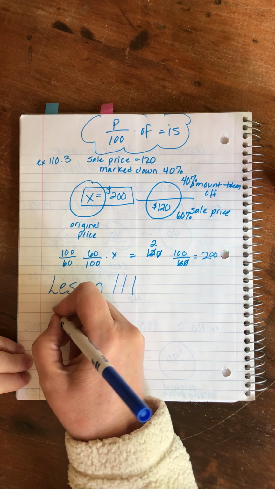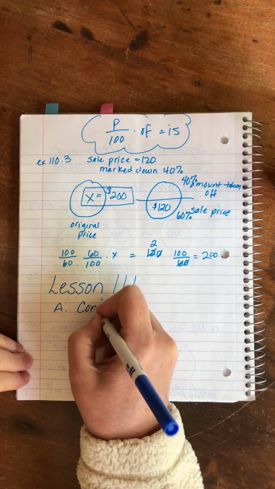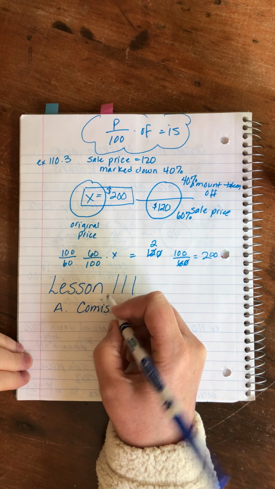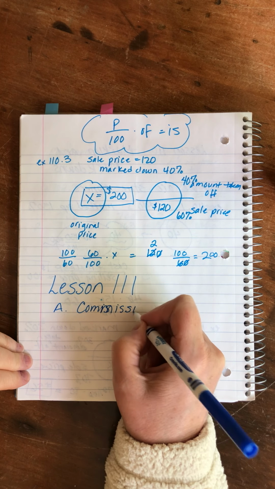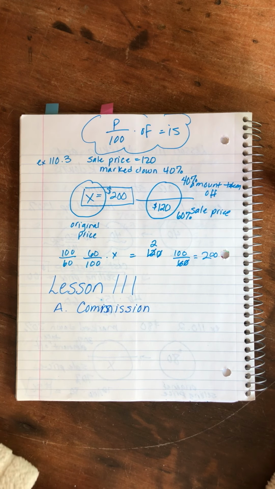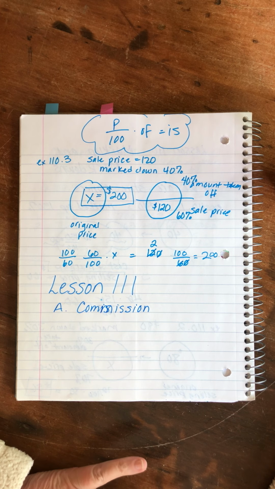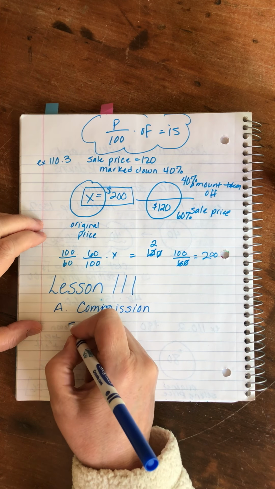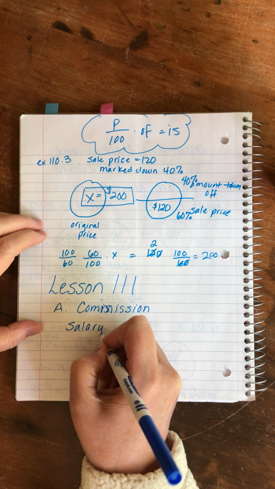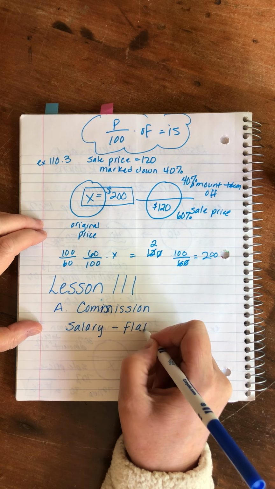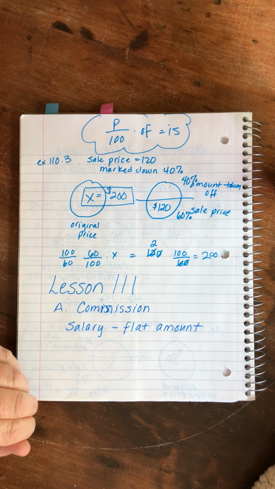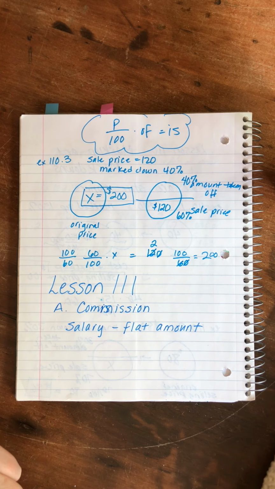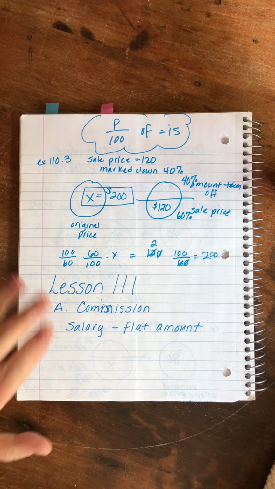The first one in part A is called commission. Two M's, not one. And two S's. Okay. Many people, when they go to work, get paid what's called a salary. It's a flat amount of money that they get for doing their job, and it doesn't matter what exactly they accomplish in that job.